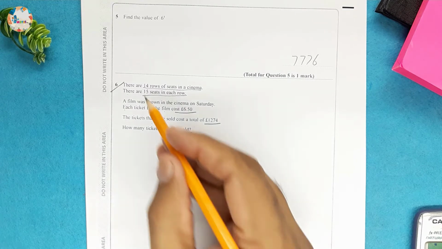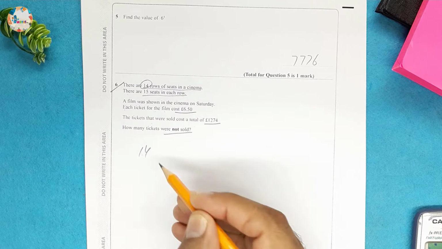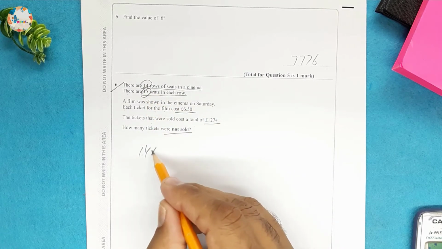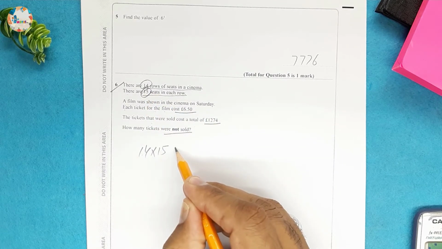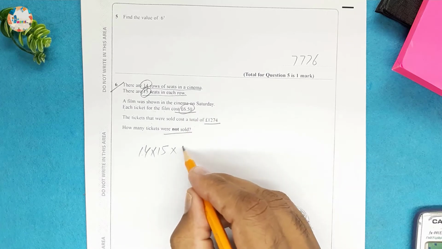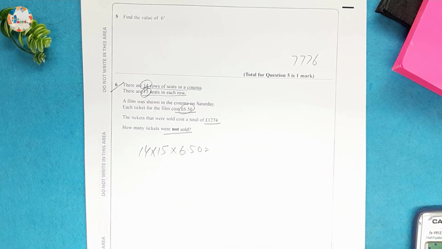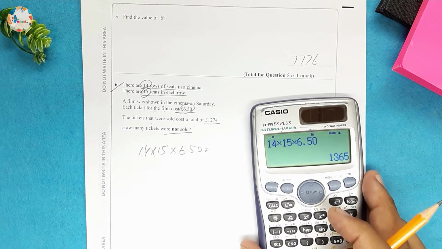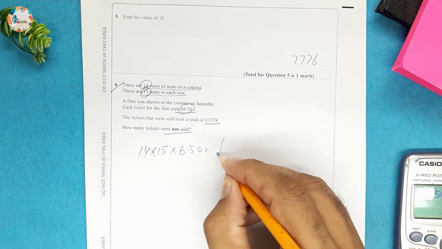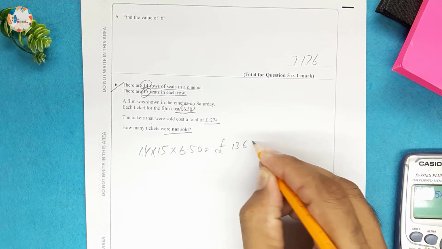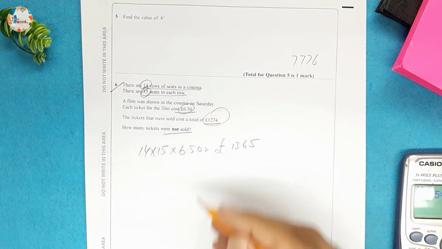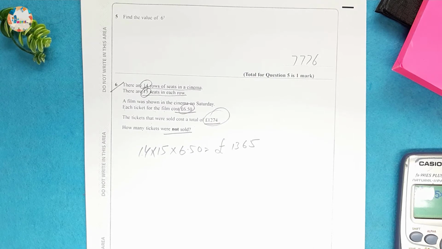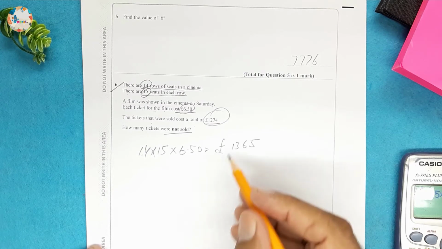So for this one we know 14 rows. Each row is having 15 seats, and one ticket is costing 6.50. This will result in 14 times 15 times 6.50. This is equal to 1365 pounds. But the tickets sold are costing a different amount, so it's not all sold.